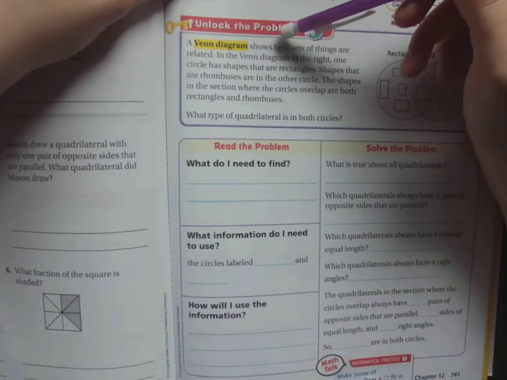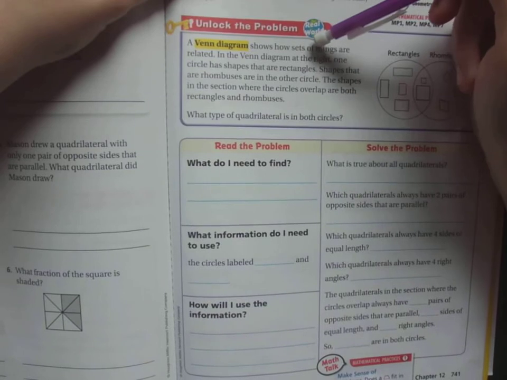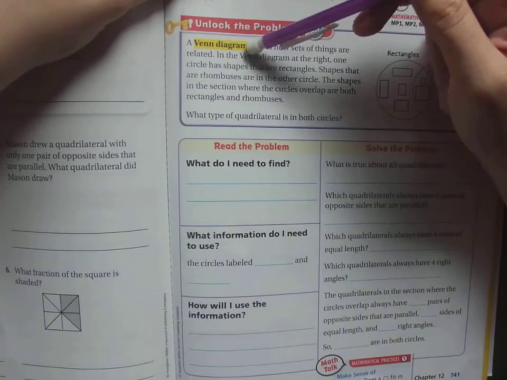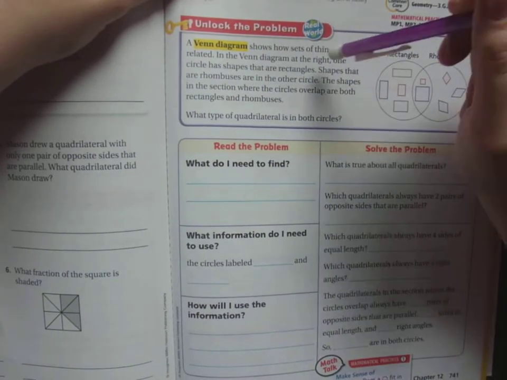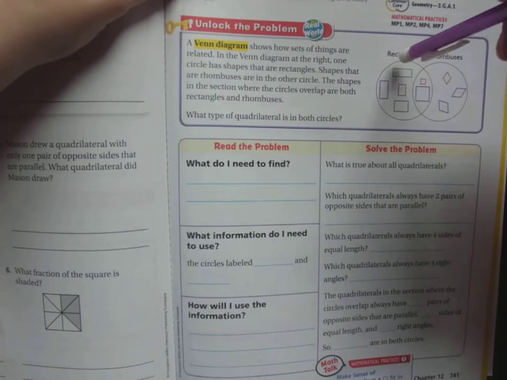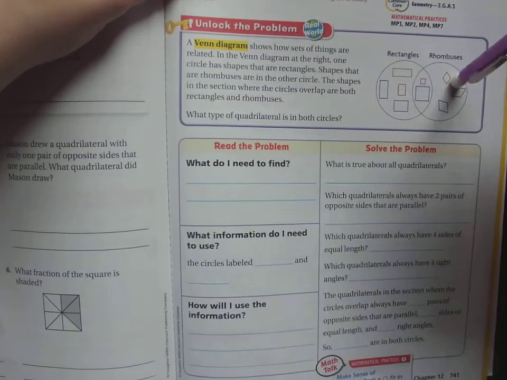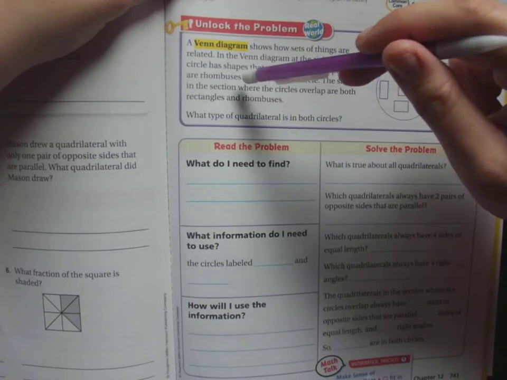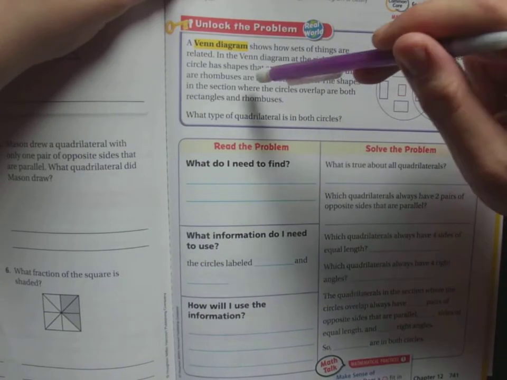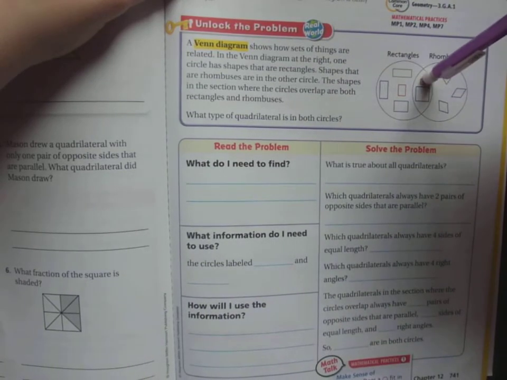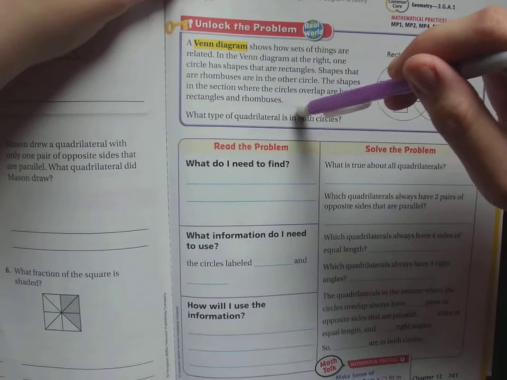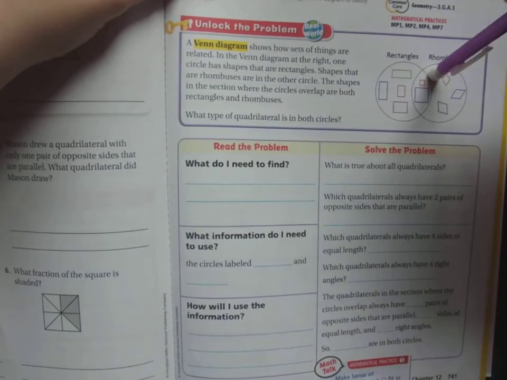A Venn diagram shows how sets of things are related. In the Venn diagram at the right, one circle has shapes that are rectangles. Shapes that are rhombuses are in the other circle. The shapes in the section where the circles overlap are both rectangles and rhombuses. What type of quadrilateral is in both circles?